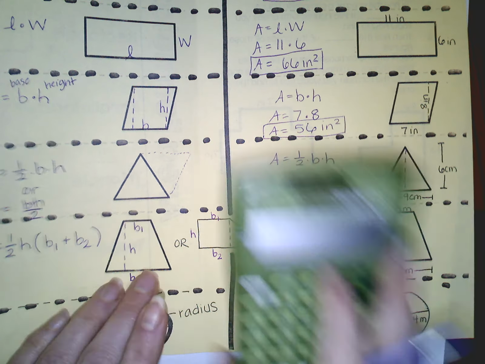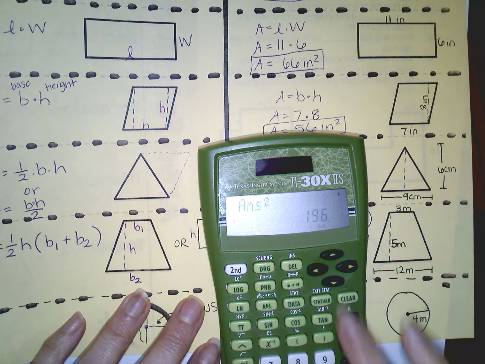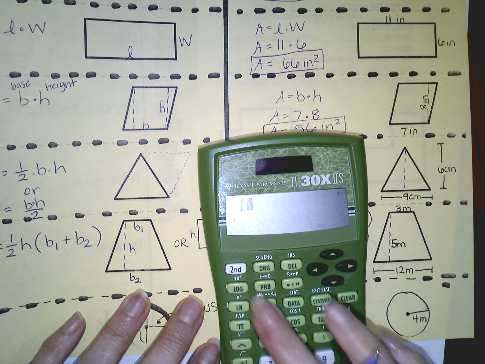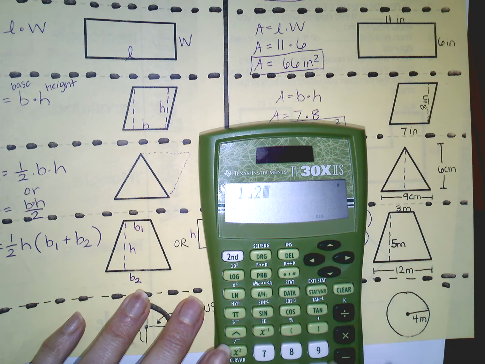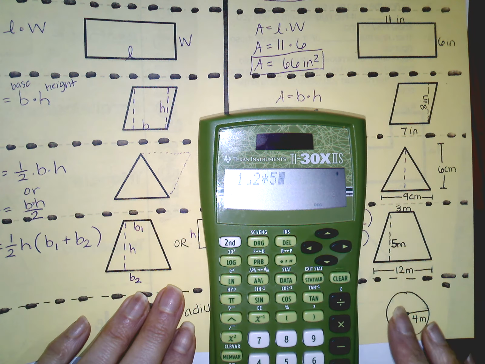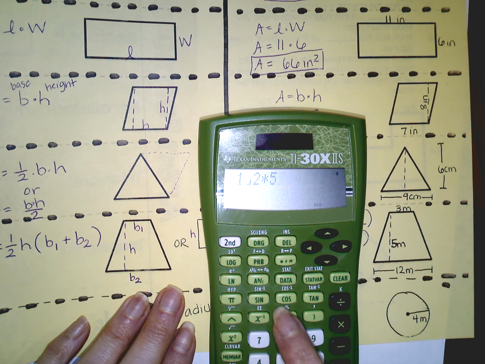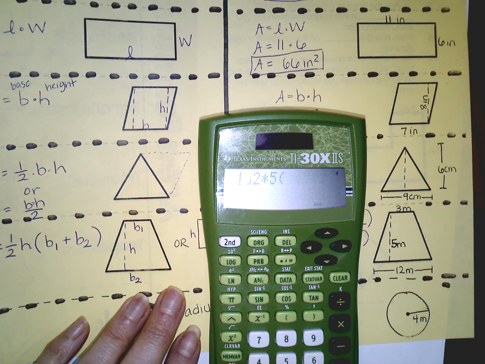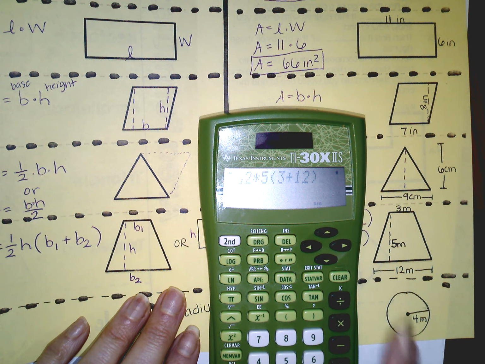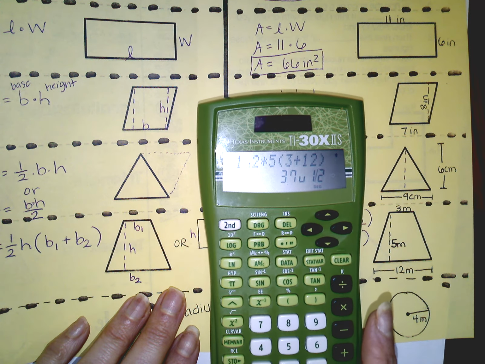I'll show you what it looks like here. 1/2, so you can do 1, ABC 2, or 0.5, times my height, parenthesis, remember those are right above your 8 and your 9. 3 plus 12, close your parenthesis, equals 37.5.